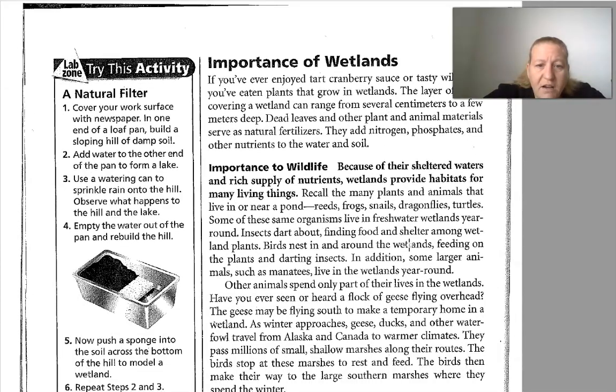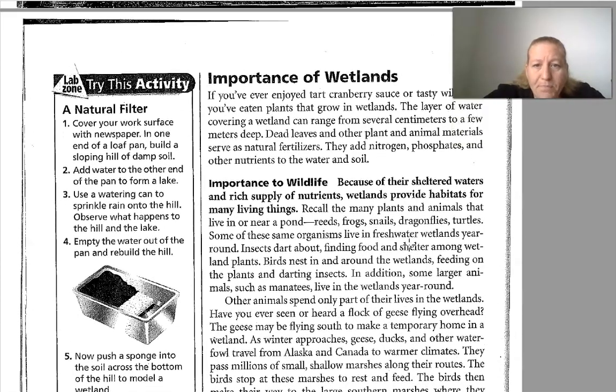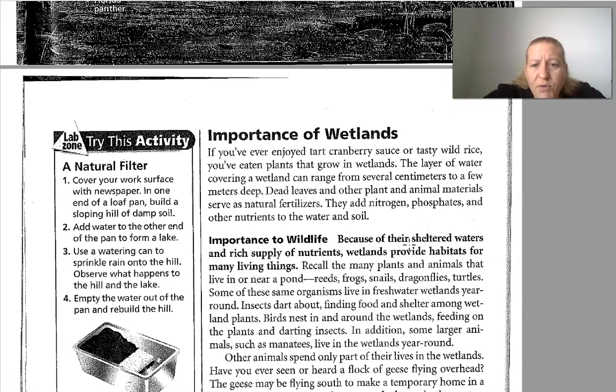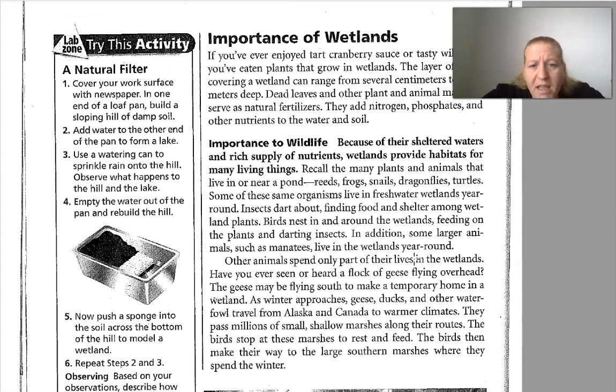The importance of wetlands. If you've ever enjoyed tart cranberry sauce or tasty wild rice, you've eaten plants that grow in wetlands. The layer of water covering a wetland can range from several centimeters to a few meters deep. Dead leaves and other plant and animal materials serve as natural fertilizers. They add nitrogen, phosphates, and other nutrients to the water and soil.